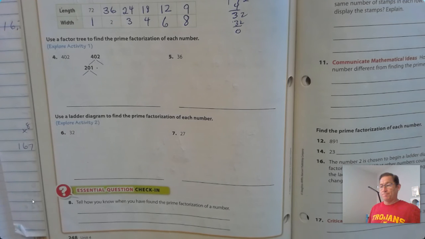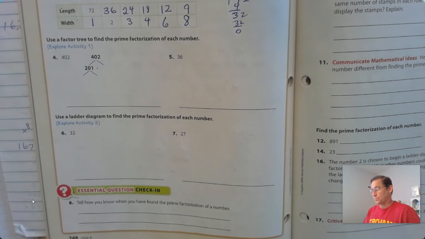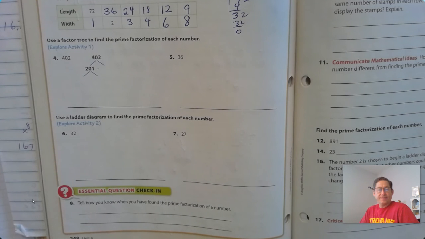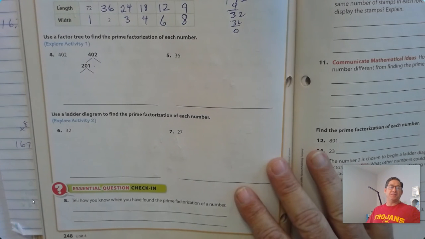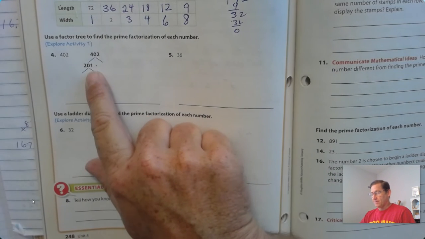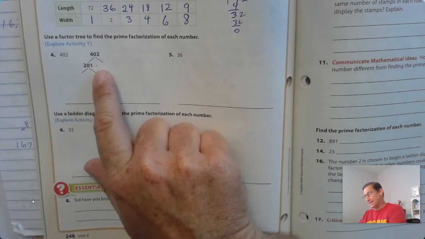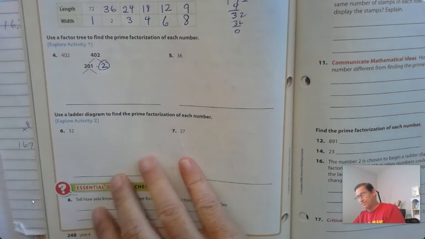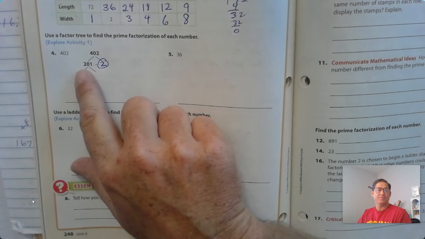Right, number 4. Use a factor tree to find the prime factorization of each number. All right, so they got started here. They said 402 divided by 201 times 2. All right, well, that's prime. 201 is not. 2 plus 1 is 3.